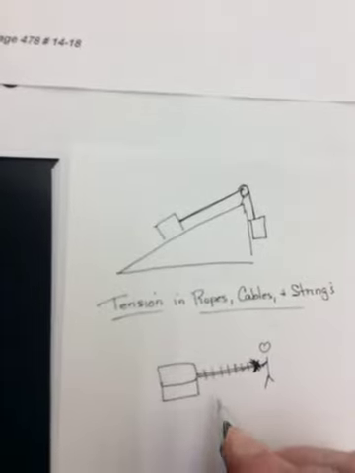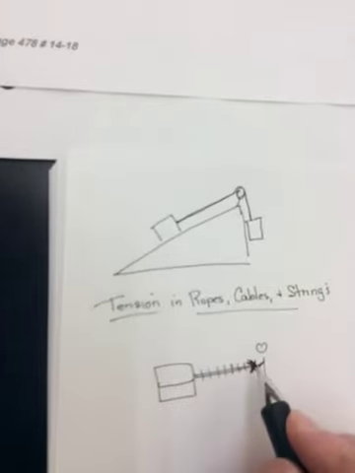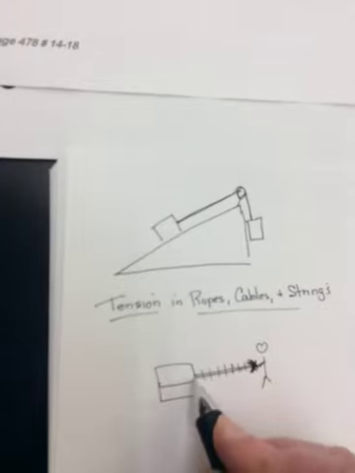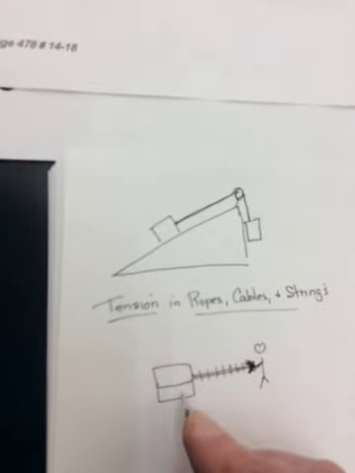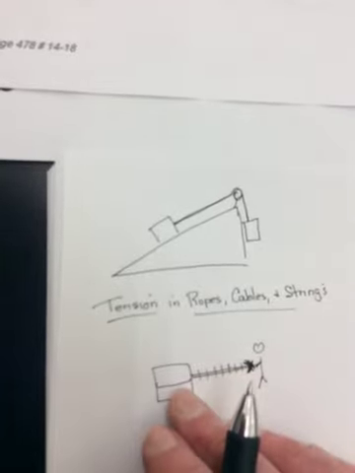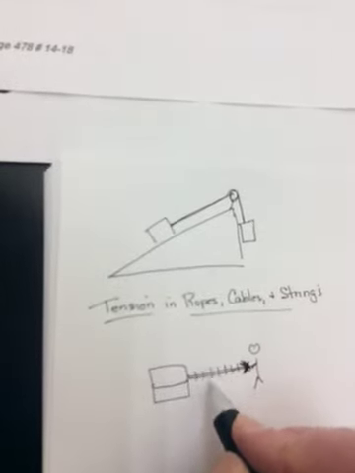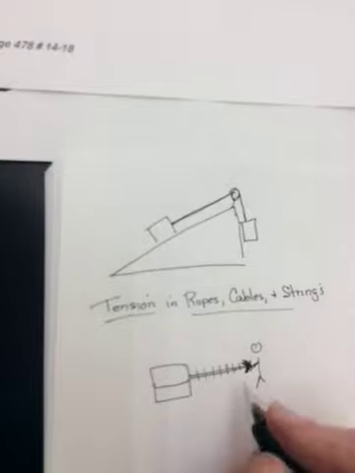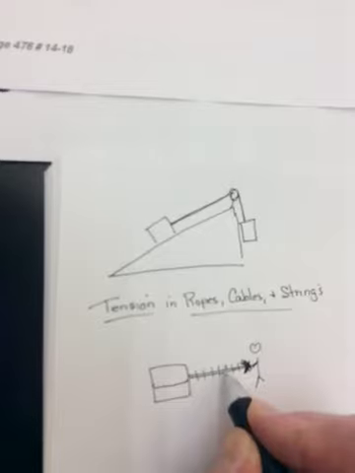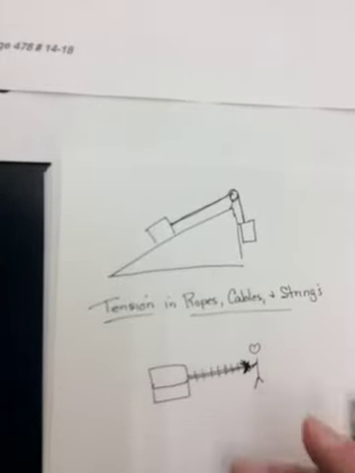So when we define tension, we simply say it's the size of a force that's exerted on, because I'm putting the force on this rope, but also by, because it's putting a force on the box. So it's a force that is exerted on and by a cable, a rope, a string, etc. And each section of that rope or cable is experiencing a force equal to the adjacent section, so that it passes the force down the rope.